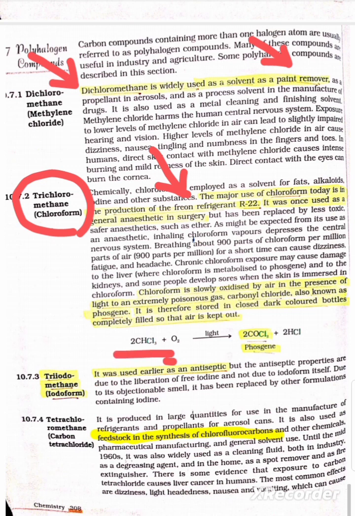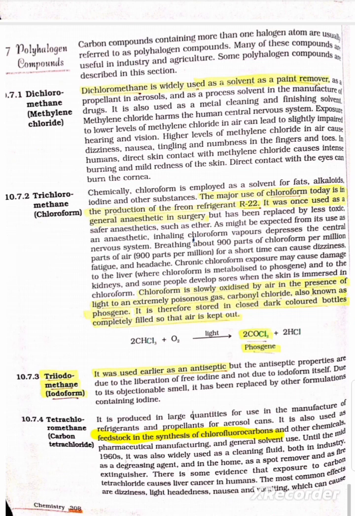And chloroform is slowly oxidized in air in the presence of light to produce a poisonous gas called phosgene. Phosgene's chemical name is carbonyl chloride. In order to protect chloroform, we need to store it in closed, dark colored bottles. Another polyhalogen compound is iodoform, that is triiodomethane, which was used as an antiseptic.